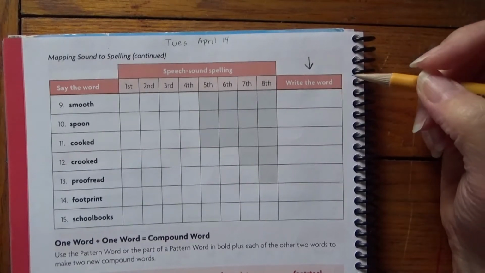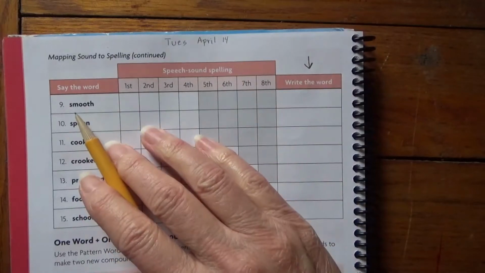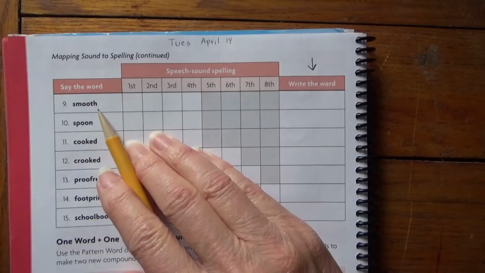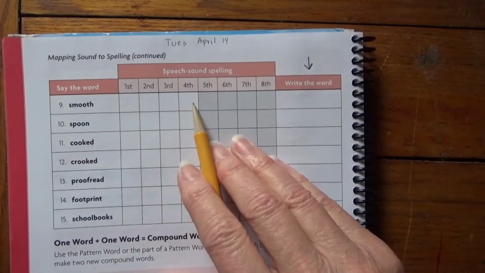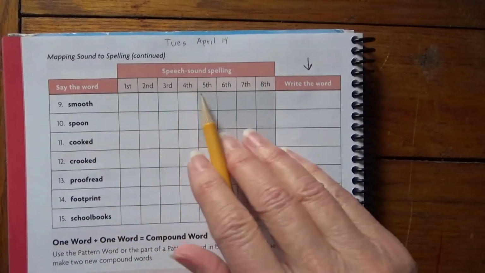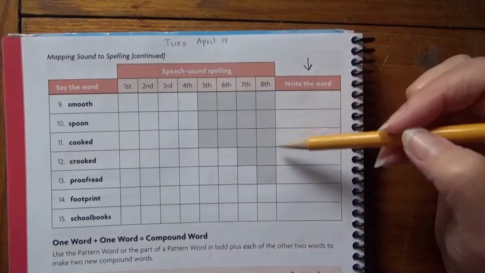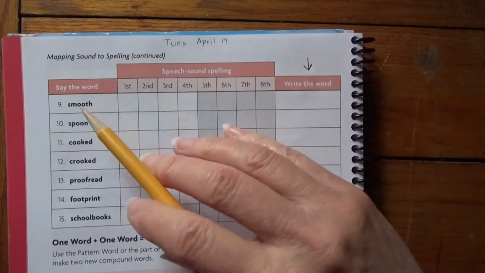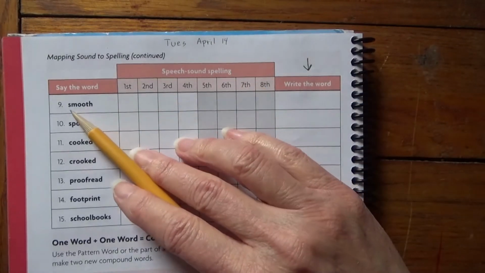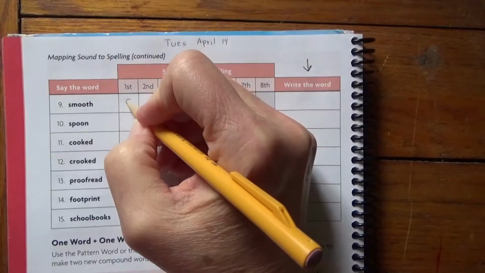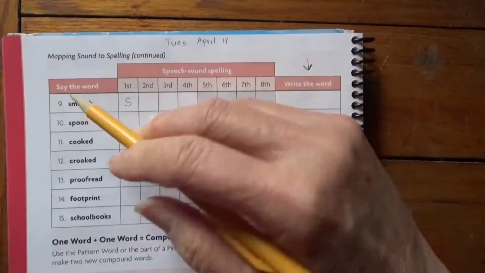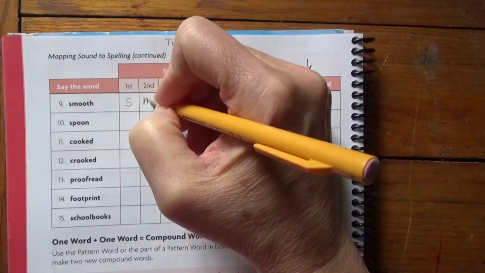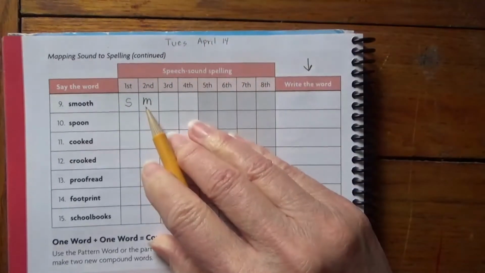So let's continue. Our first word for today is smooth. Everyone say that word. Smooth. 1, 2, 3, 4. 6 letters, but they're going to go into 4 spots. Remember, the gray boxes we do not fill in. So what's the first sound you hear? S, the S. So I'm going to put an S. What's the second sound you hear? Sm, a nasal. Made through our nasal passages, the sound of M.